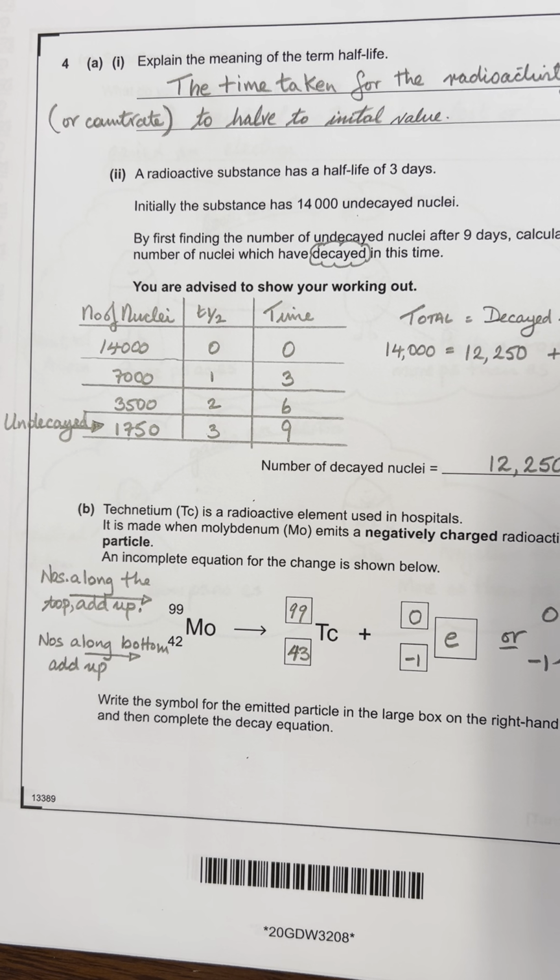It says a radioactive substance has a half-life of 3 days. Initially, the substance has 14,000 undecayed nuclei. By first finding the number of undecayed nuclei after 9 days, calculate the number of nuclei that have decayed. Now be careful here. Here's the table. There's the number of nuclei: 14,000, 7,000, 3,500, 1,750. Let's look at the half-life: 0, 1, 2, 3. Look at the days. Now here comes the sneaky examiner thing.